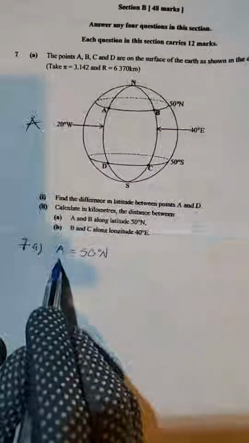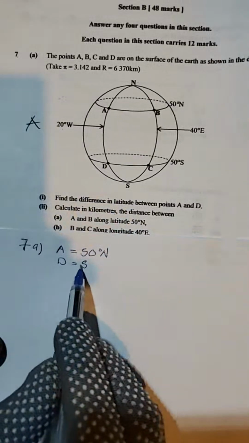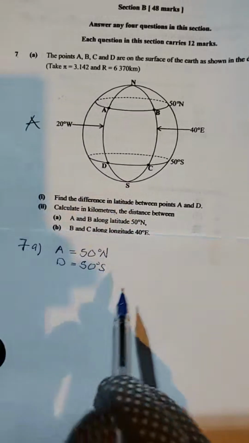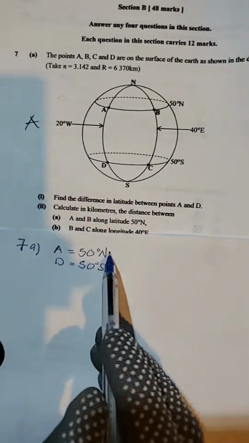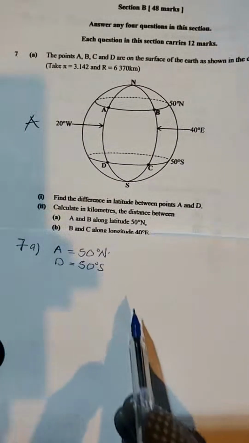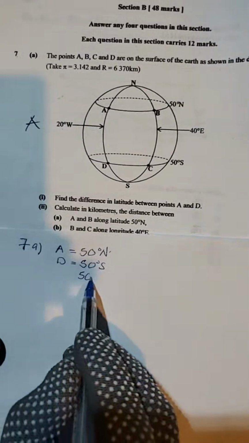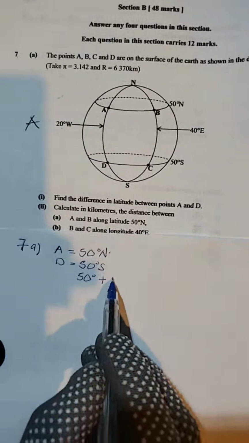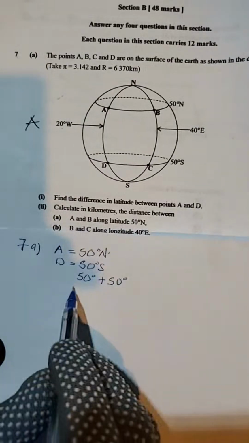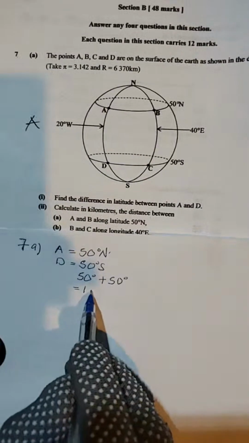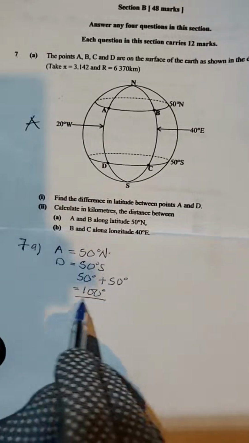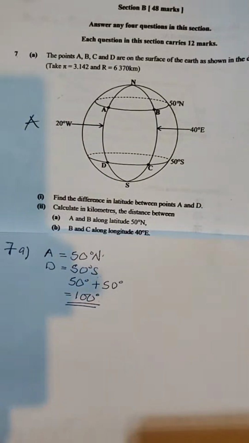Then point D is on latitude 50 degrees south. Since these are on different hemispheres, we are going to add 50 degrees plus 50 degrees, and we're going to have 100 degrees as the difference in latitude.